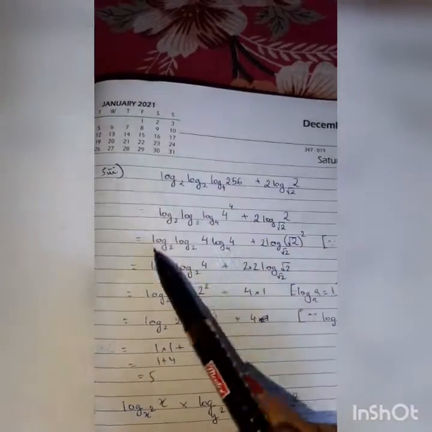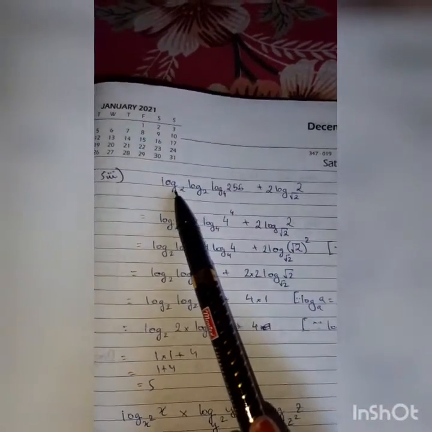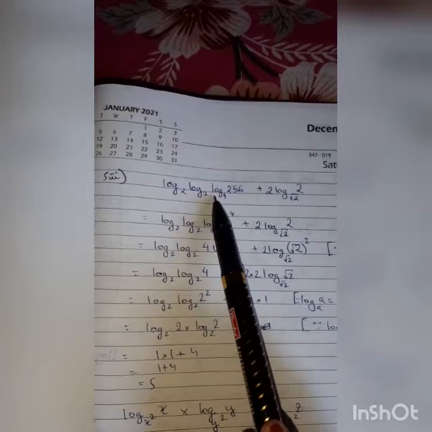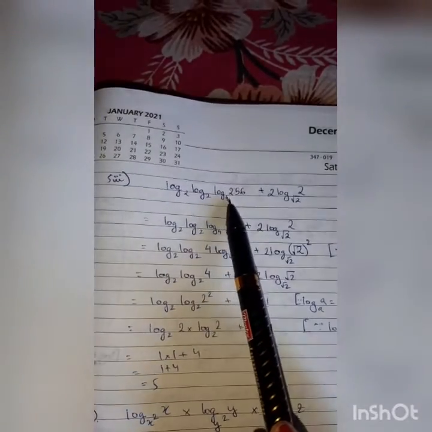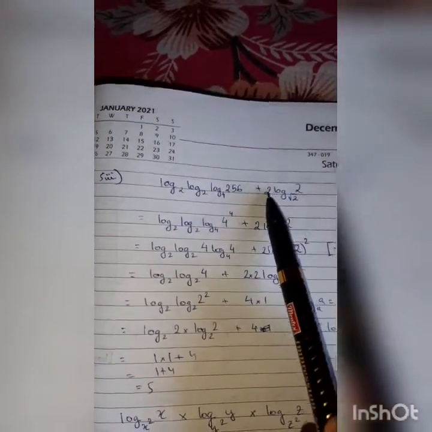In question number 5 part 3, we have log to the base 2, log to the base 2, log 256 to the base 4 plus 2 log 2 to the base root 2.